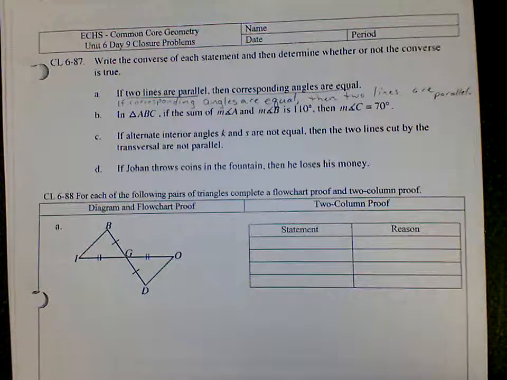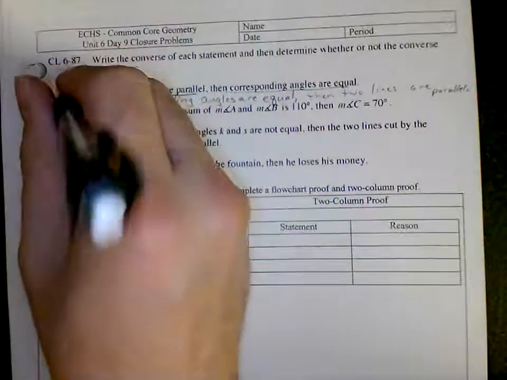And is this a true or false statement? That's going to be a true statement.